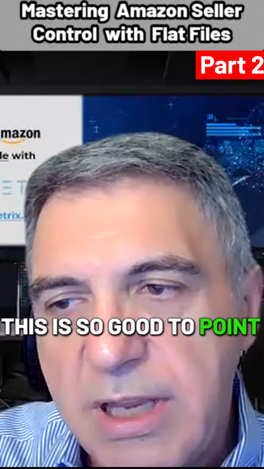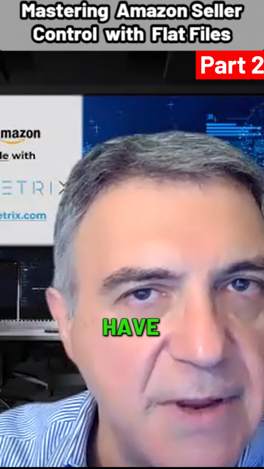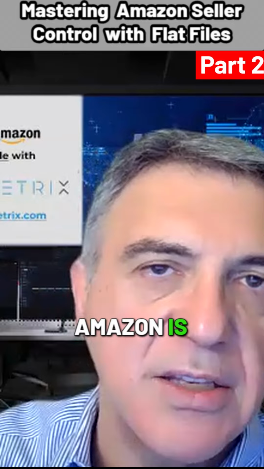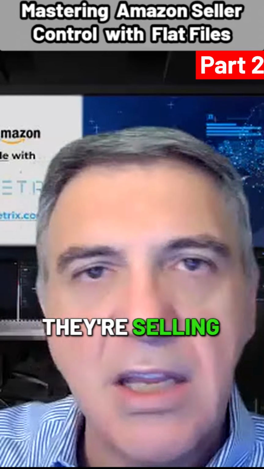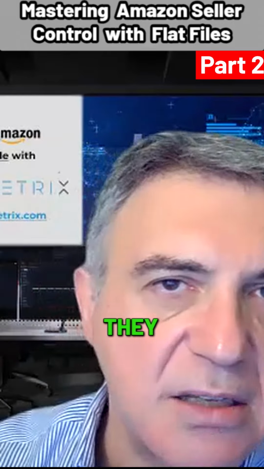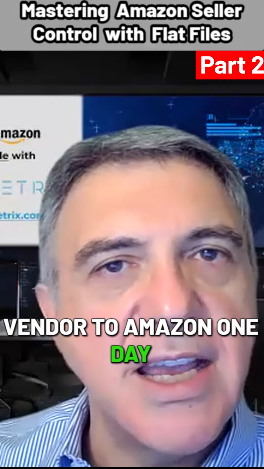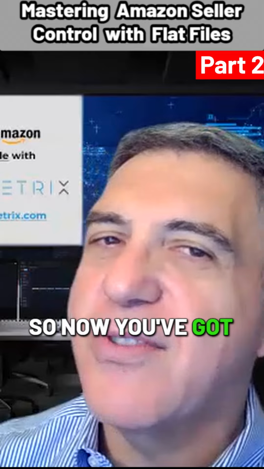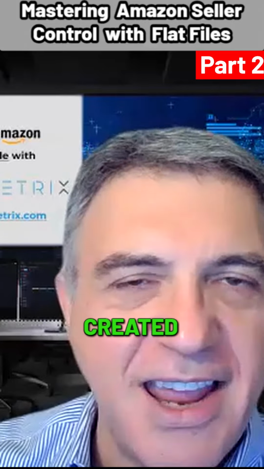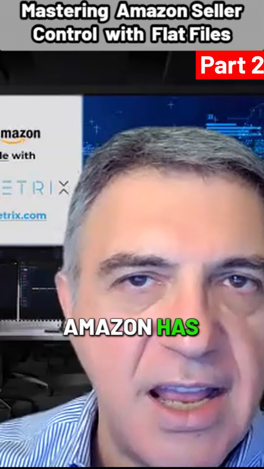This is so good to point out because you have Seller Central and you have Vendor Central. Vendor Central is where Amazon is the customer and whoever is the brand is selling to Amazon. Amazon creates the listing and then they start selling. Now, where things get complicated is when the vendor one day says, you know what, I'm going to sell it directly now. So now you've got a situation because the listing has already been created and there's no control. Amazon has full control over it.